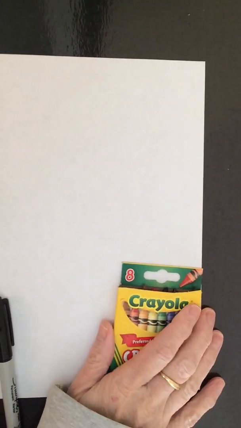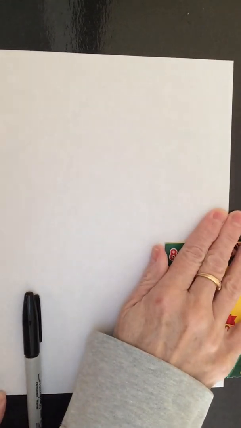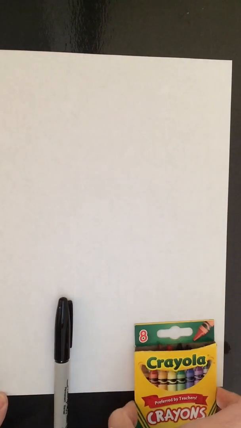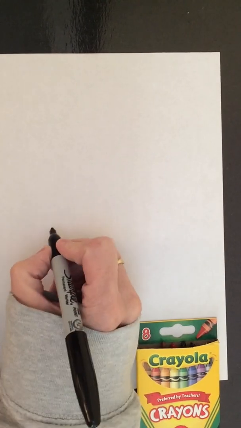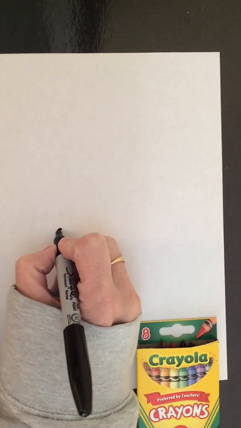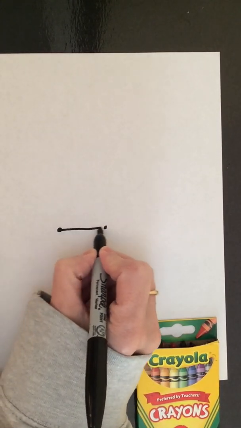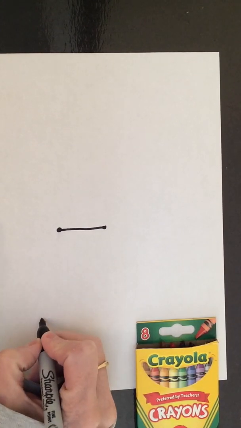So I set my camera right here. Make sure my paper's lined up, and yes it is. And I have my marker, my crayons. I'm just going to take my cap off my marker, and start in the middle of my paper. We're going to start with drawing Sam. We make those two little marks. We know that's the top of his shirt. Come down on a bit of a diagonal.